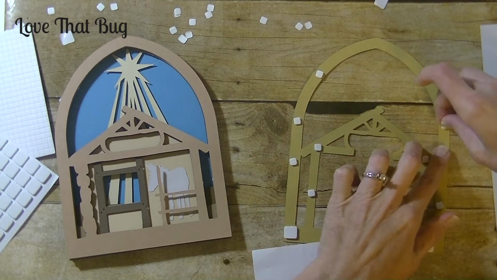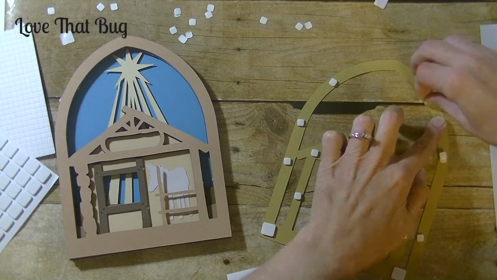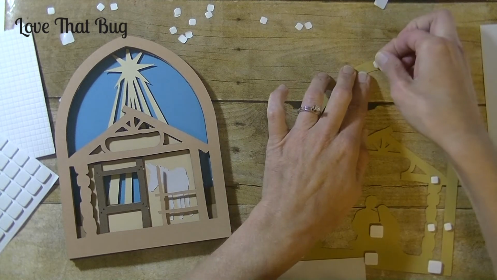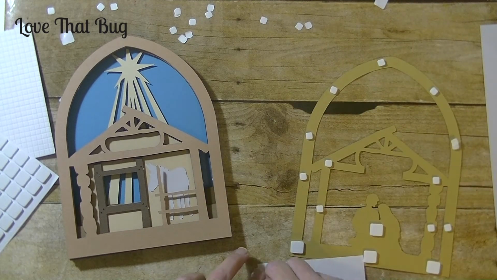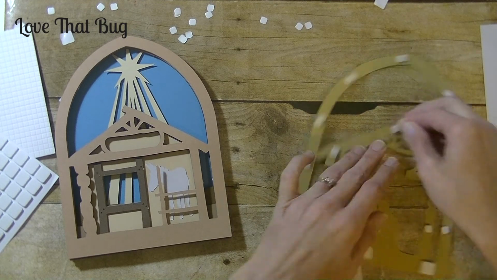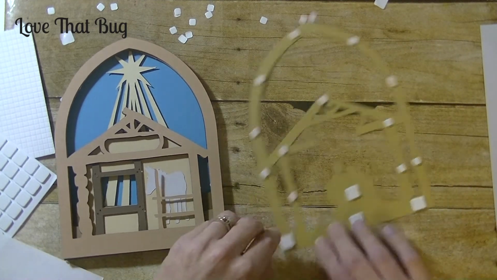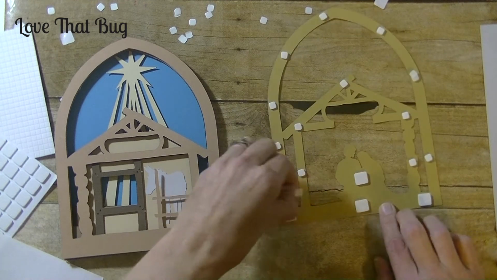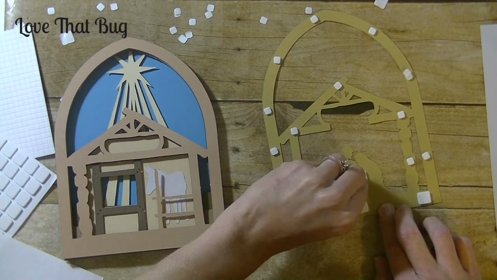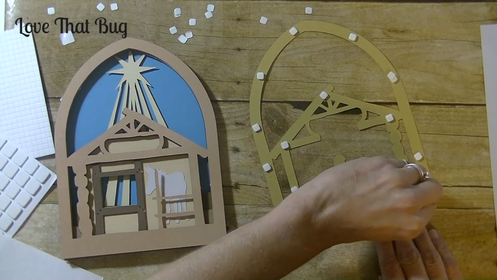And a few more. Do one more at the top. I think I'm going to do one up here as well, just to make sure that stays up there. Okay. So I think we have 3 more pieces for this one before it is done.